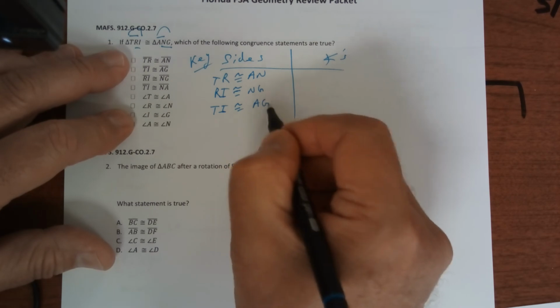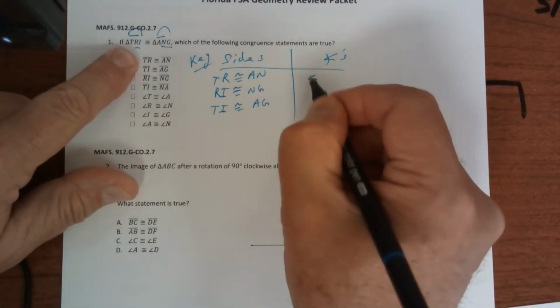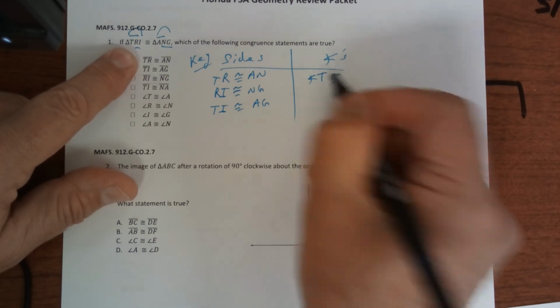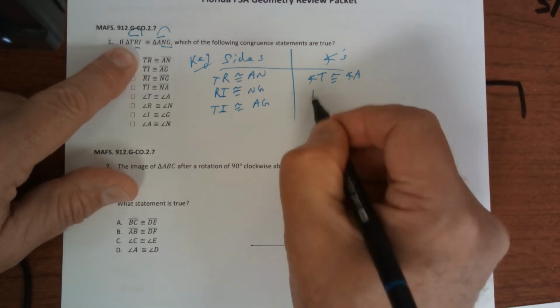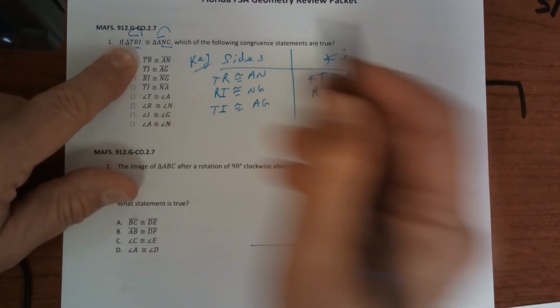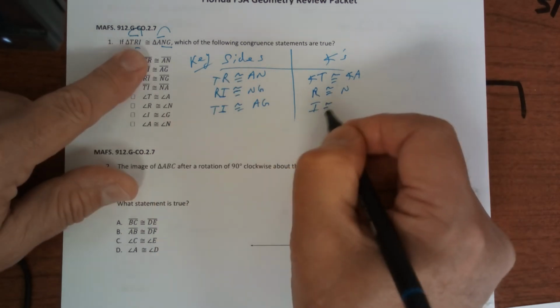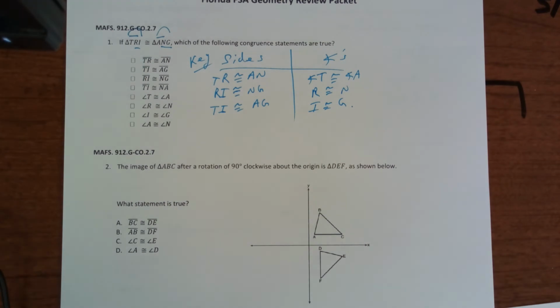Okay, and the angles are going to be angle T is congruent to angle A, and R will be congruent to N, the middle one. And then the last one, I, would be congruent to G. So we already know that it's got to be those. So let's take a look.